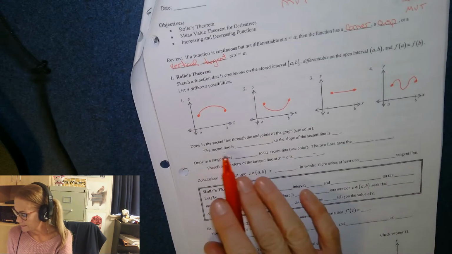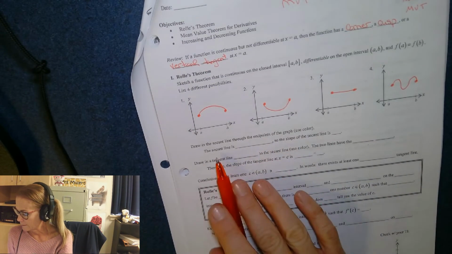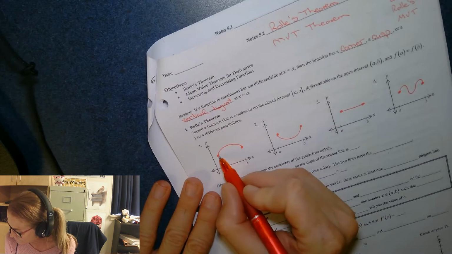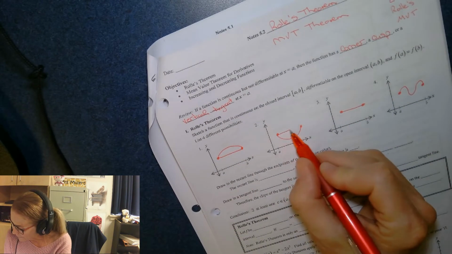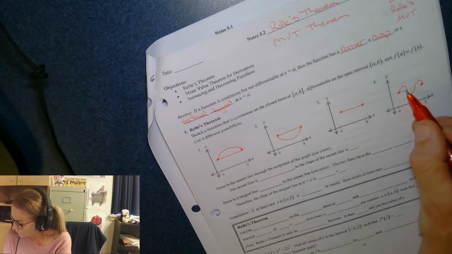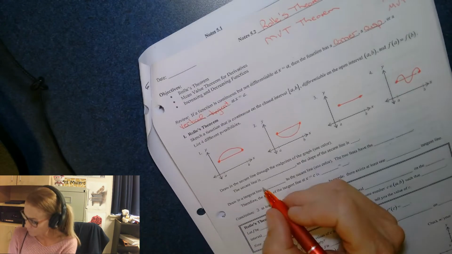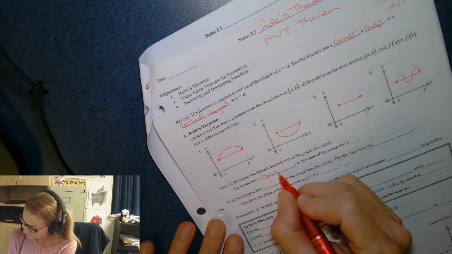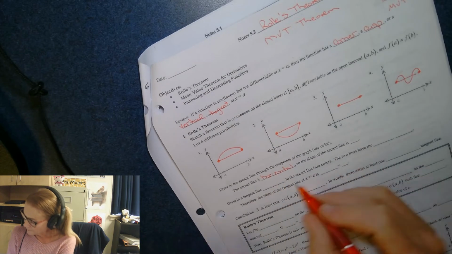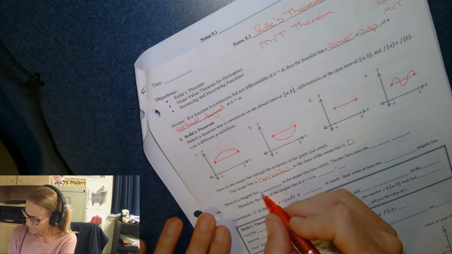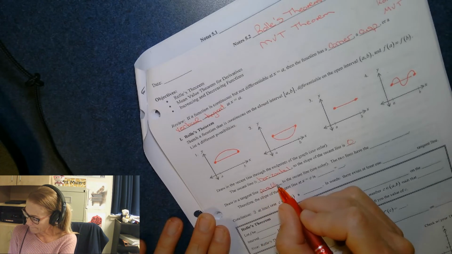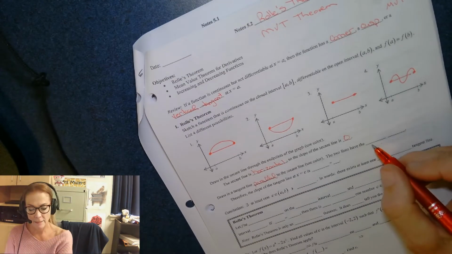Okay, so if I was going to draw in a secant line through the inputs of the graph, it would look like that. That would be the graph itself. Okay, so the secant line is horizontal, so the slope of the secant line is 0. If we draw a tangent line parallel to the secant line, the two lines will have the same slope.